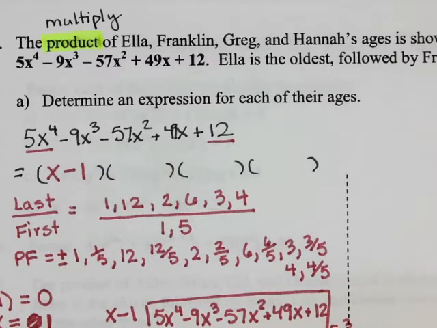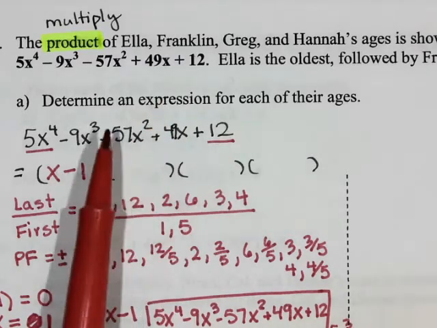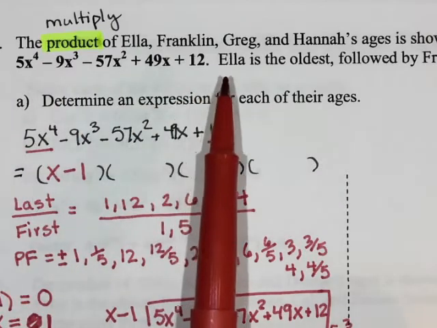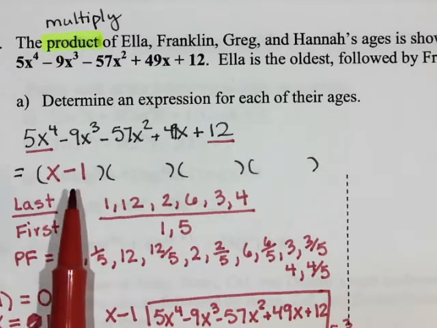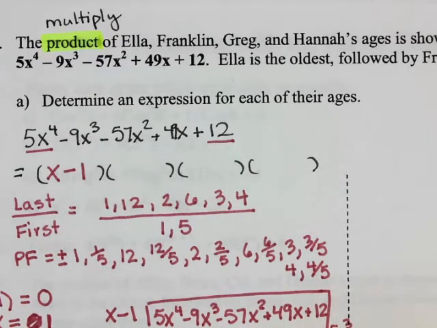This is the second video from our lesson on the application question from the factor theorem handout. I can't remember the title. So far we identified that we were looking for the product of four people's ages, so we want to take our expression and break it down into four things being multiplied together.